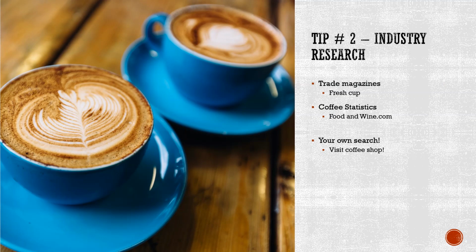Do a lot of research into the industry. You can get your information from trade magazines. One of the popular ones out there right now is going to be your Fresh Cup. Also get some statistics. If the coffee industry is growing, then you're going to want to show that, and you're also going to want to give credit where credit is due. So when you're doing your research, don't just tell the reader this is what you found. Show them where you found it. It adds credibility to your statements.